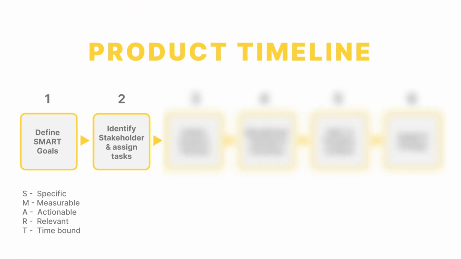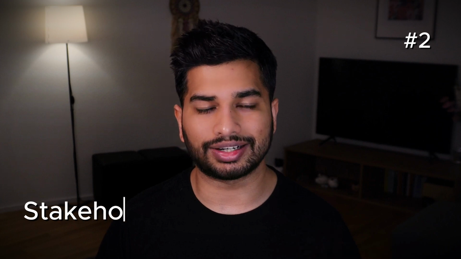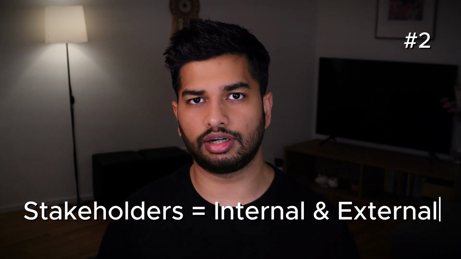Step 2 is identifying the key stakeholders and assigning them tasks. What do we mean by this? Once you have defined the goals and you've understood what exactly has to be built, you try to understand who are your key stakeholders. And based on these key stakeholders, you try to understand who can help you with what tasks. These key stakeholders can be divided in 2 ways. One could be internal key stakeholders, another could be your external key stakeholders.